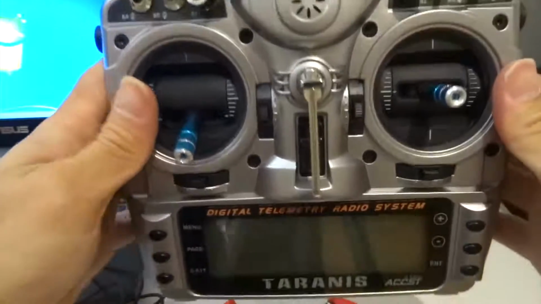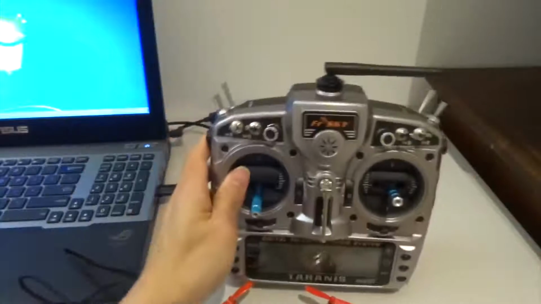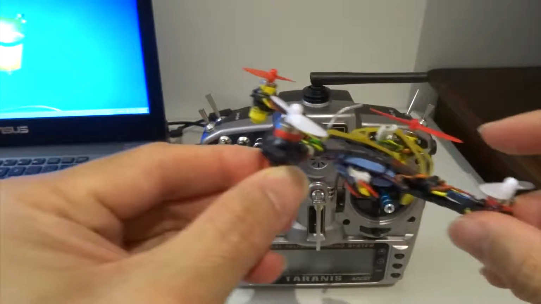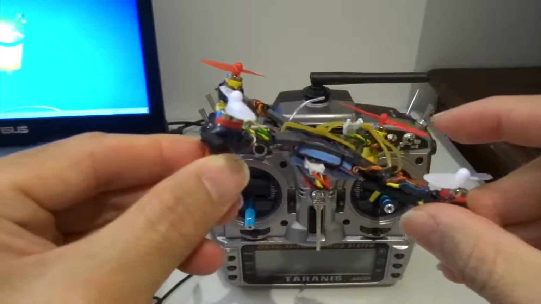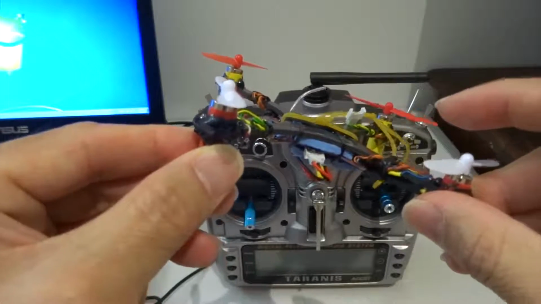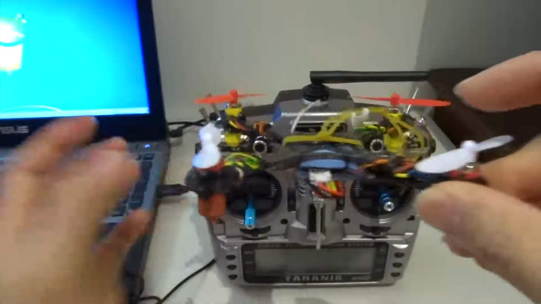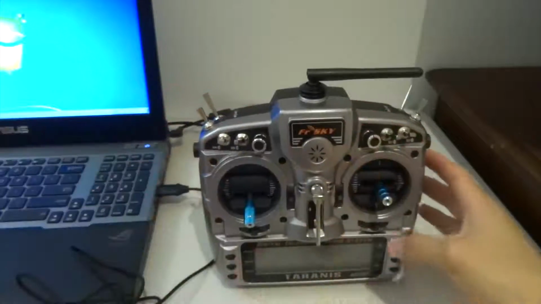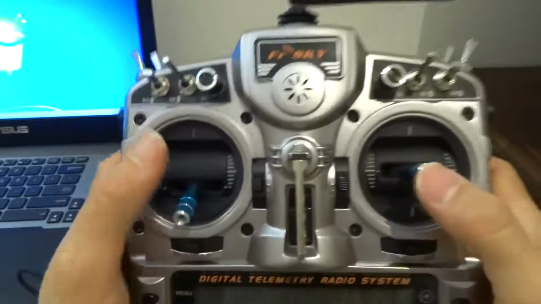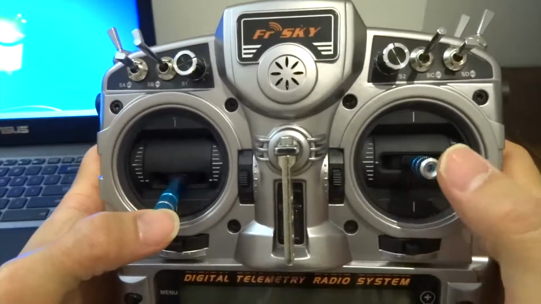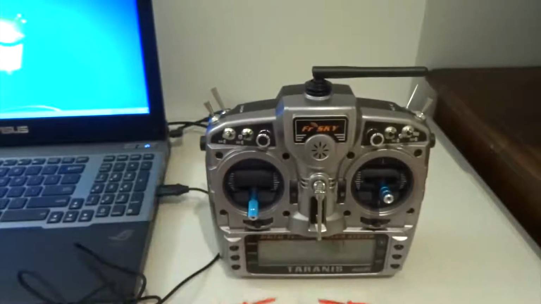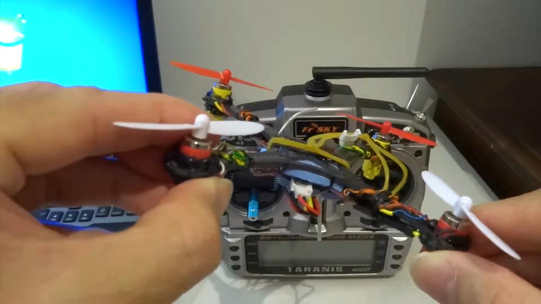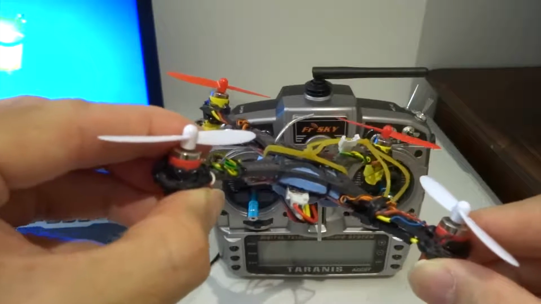But in acro mode, if you move slightly, it will stay there, it will continue to move. So if you want to roll to the right a little bit, you roll to the right, and then you just move your stick slightly to the right, and then you let go, and you notice that this quad will stay there even if you let go of the stick, and the stick springs back to the original position in the middle.